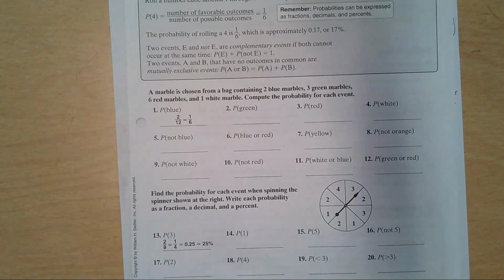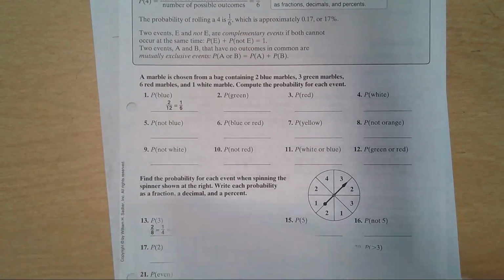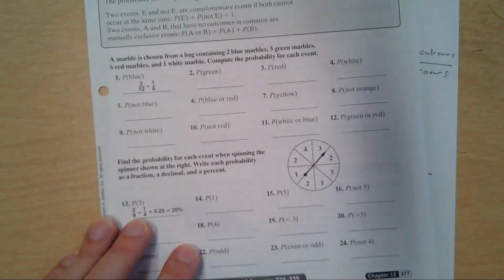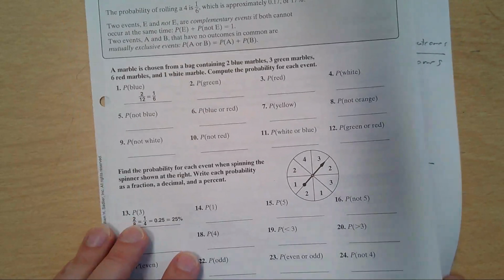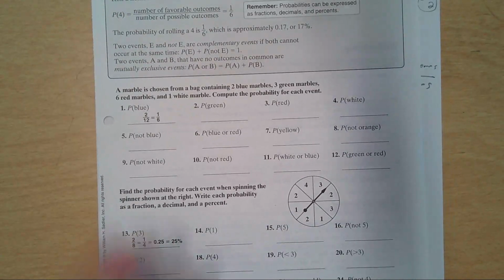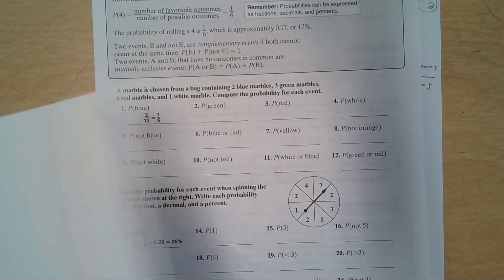And let's start working some out here. So, looking at 377, 378, 3, and 1 through 12 here. So, the scenario they're presenting is a marble is chosen from a bag. There's 2 blue marbles, 3 green marbles, 6 red marbles, and 1 white marble. Find the probability of each event.